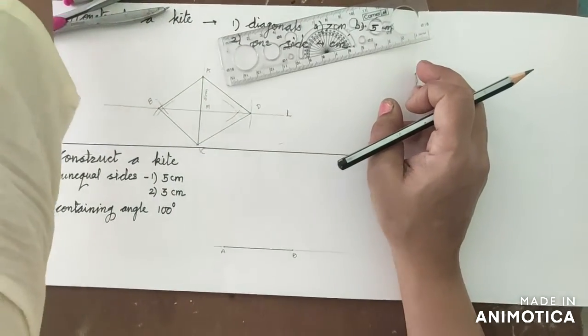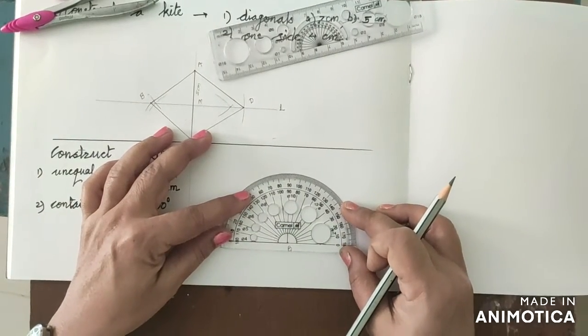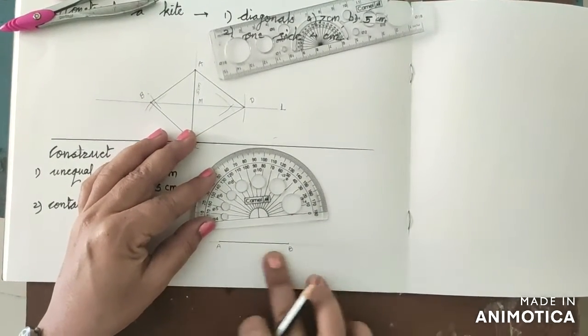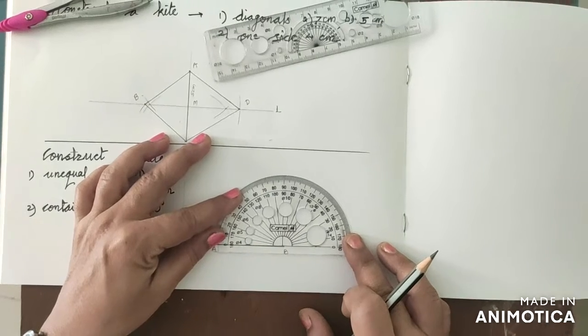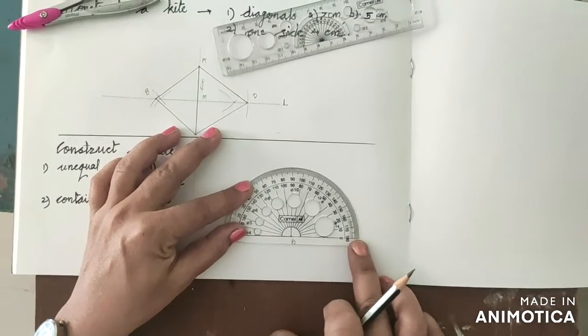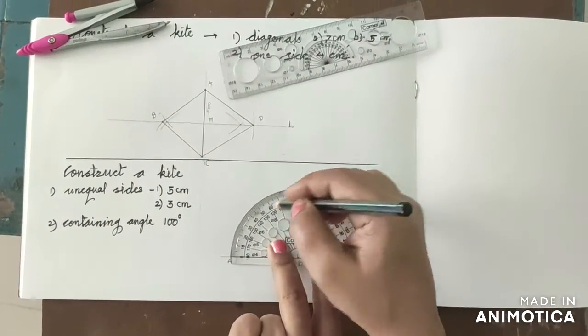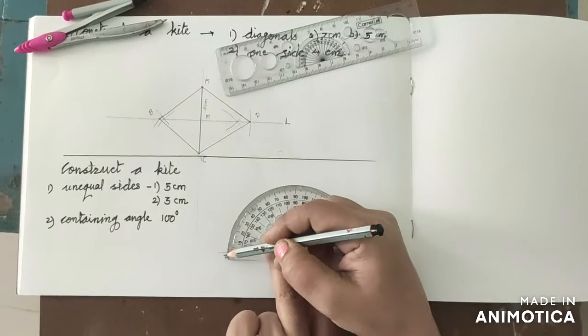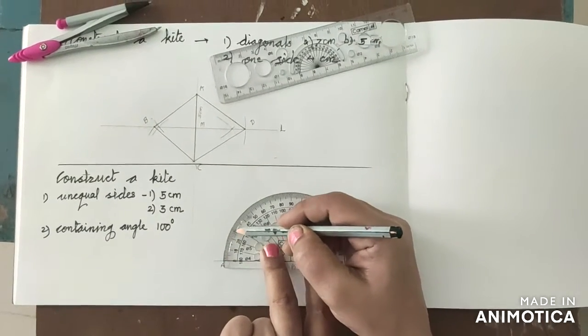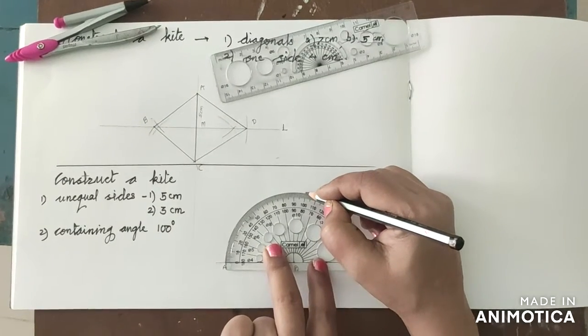Well, use a big protractor. Place that protractor on this line. We already have a big line, use that line. Like this, and inside this we have to count. So start counting from the left side, 0, 10, 20, 30, 40, 50, like this up to 100.